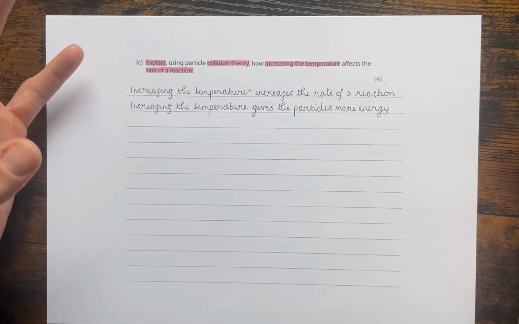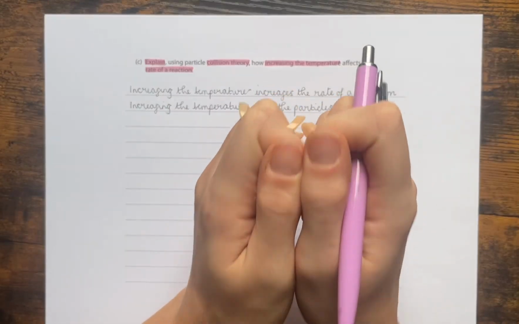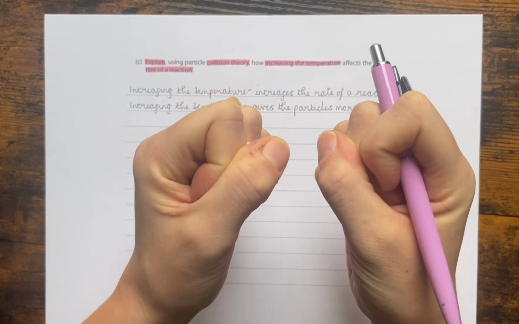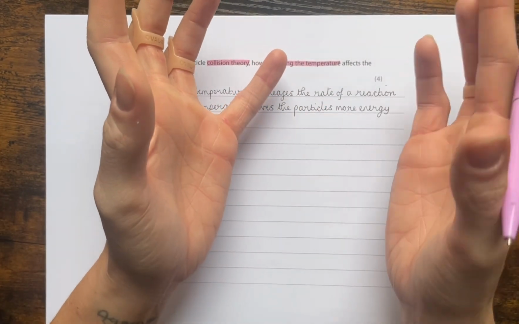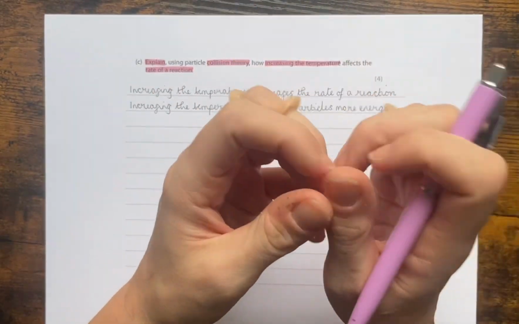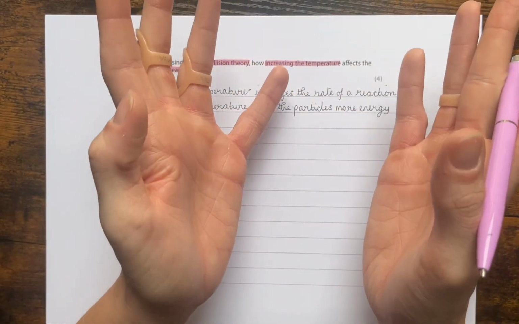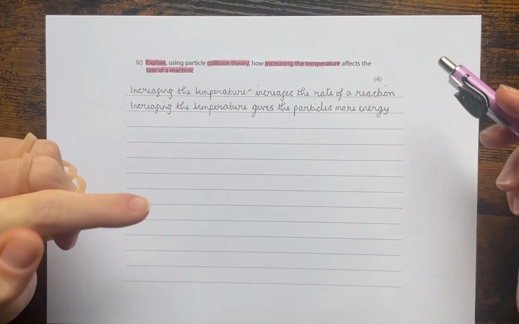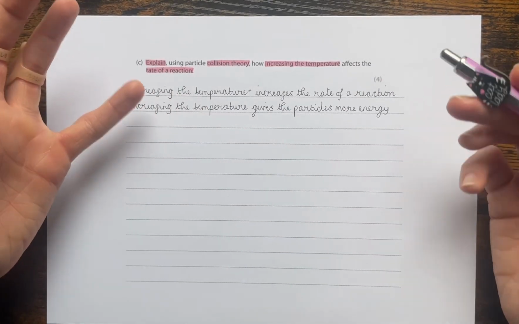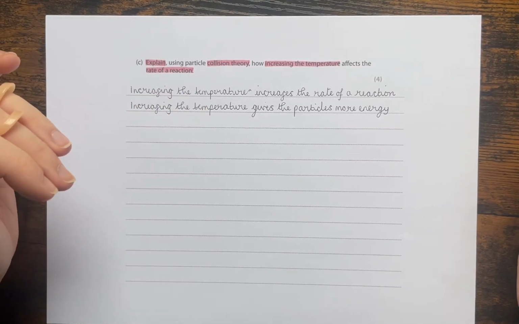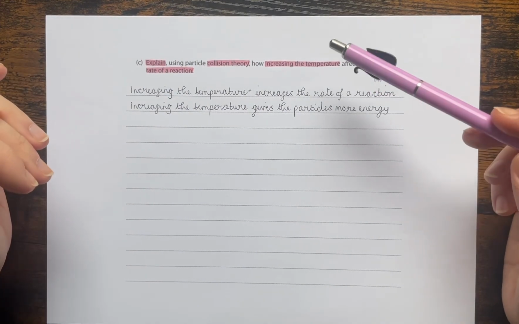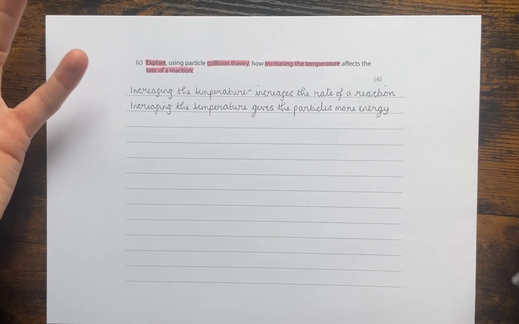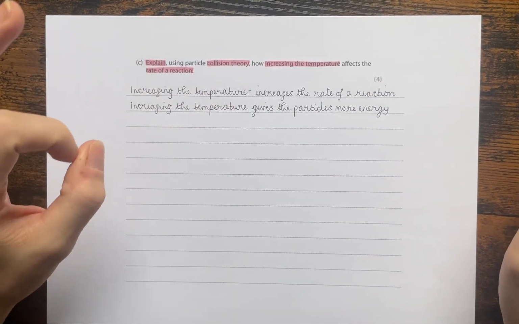If the particles collide with that sufficient energy, that minimum energy, the activation energy, that will then enable the bonds in the reactant particles to be broken, and then those atoms can be rearranged and the new products can be made. And that's what we mean by a successful collision. A successful collision occurs between particles that have that minimum energy, which then enables those bonds to be broken so that new products can be made. If we are increasing the temperature, then all of the particles are going to have more energy, and that means that more of them are going to have that minimum energy.